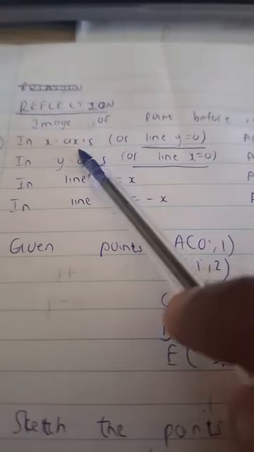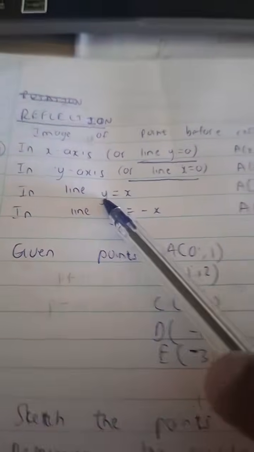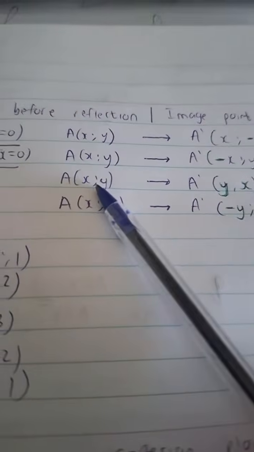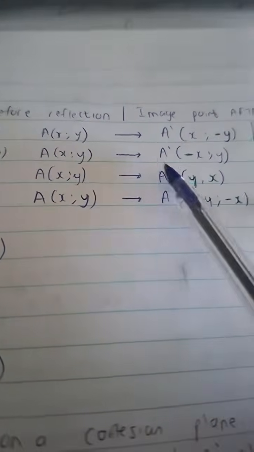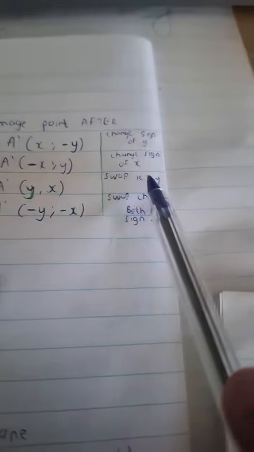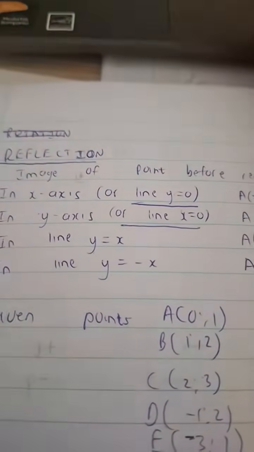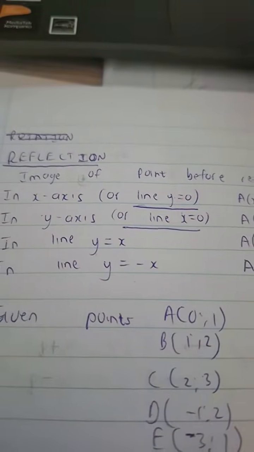I guess Nobisa, you joined late. A reflection along the line y is equal to x means that if you had a coordinate that is x and y, the image becomes y and x. In other words, we swap the x and the y coordinate if we are reflecting along the line y is equal to x. That's what reflection along the line y is equal to x actually entails.